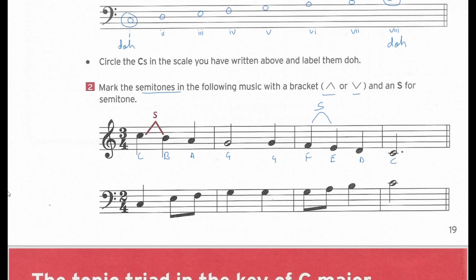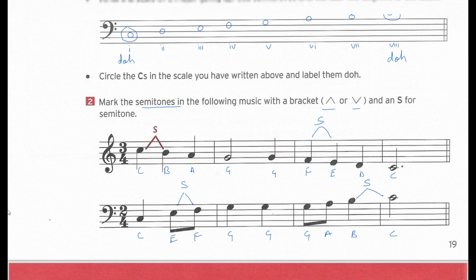Then we do the next, bass clef. So this is our C, this is E, F, G, A, B, and C. So these two are the semitones, and B and C is a semitone. So this is what we have done here in this topic.